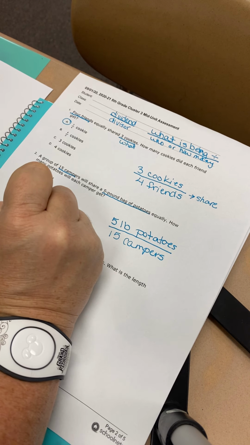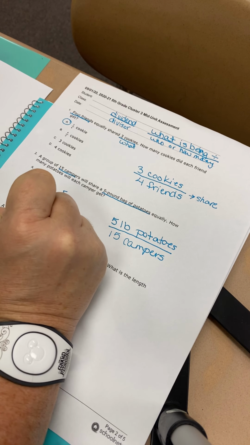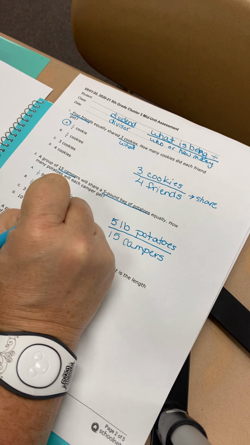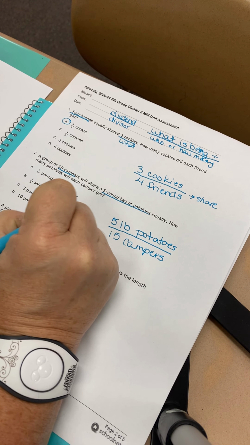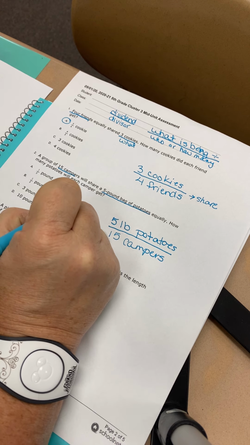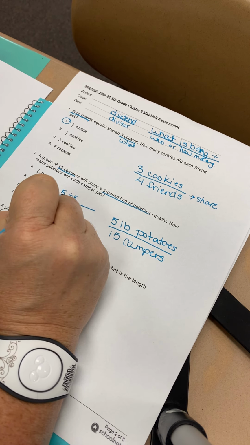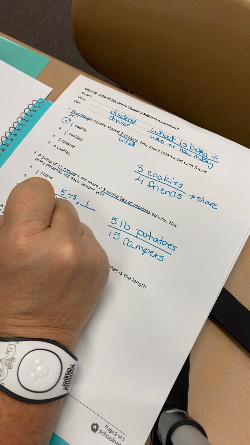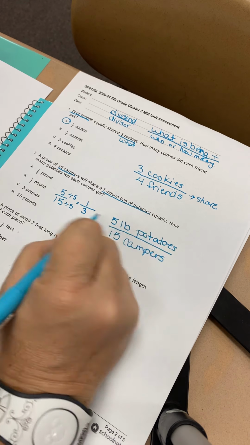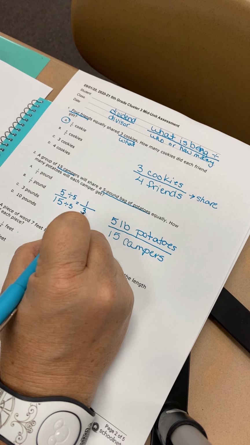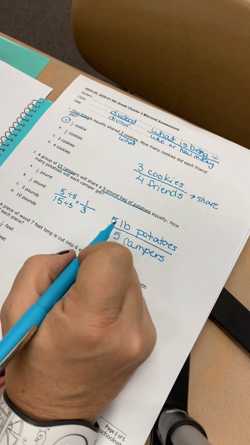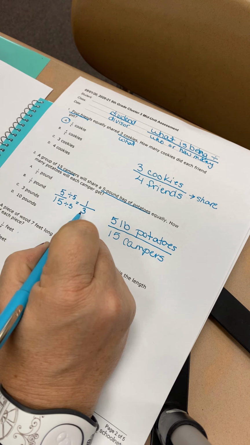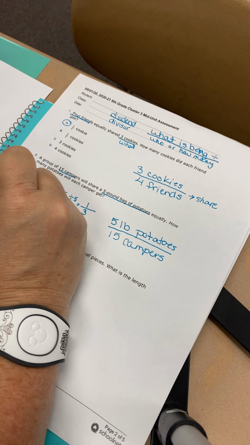I'm going to say 5/15, and since I can count by 5s, I'm going to divide by 5 because 5 is a factor of both numbers. So 5 divided by 5 is 1, and 15 divided by 5 is 3. So 1/3 is an equivalent fraction, or it's the same fraction as 5/15. And so I'm going to say 1/3 of a pound.